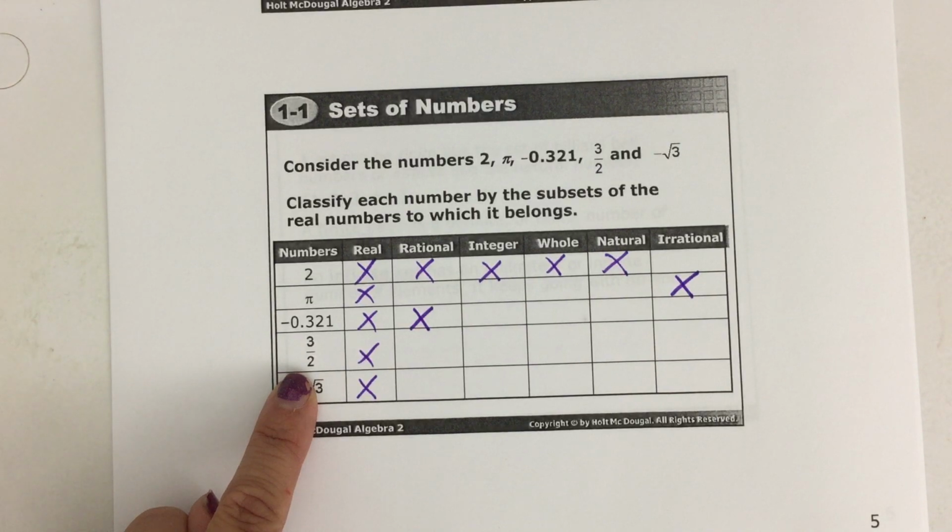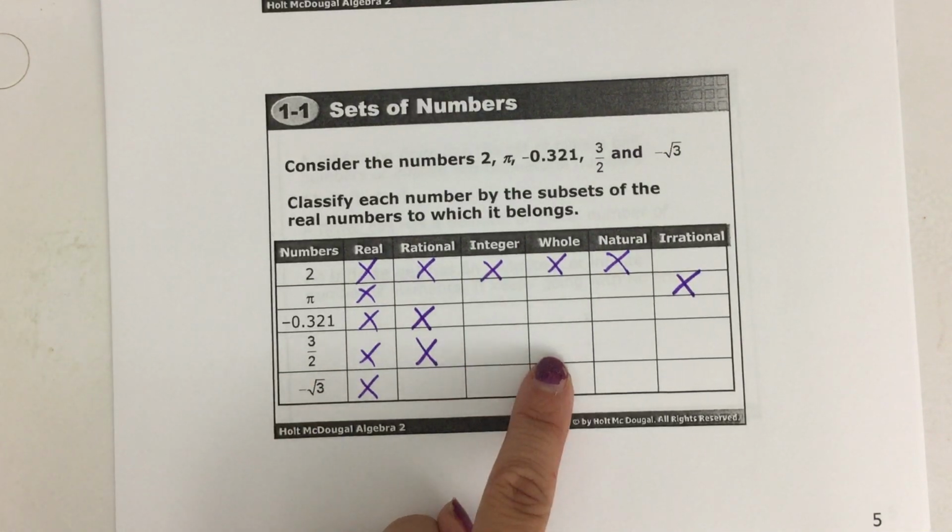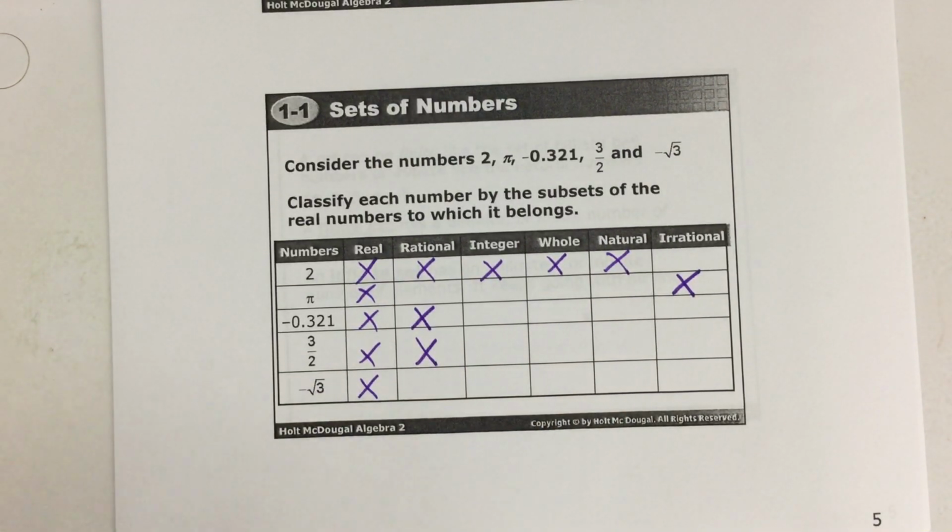3 divided by 2 is 1.5. 1.5 stops. It's a terminating decimal, so it's rational, but it is a decimal, so it could not be an integer, whole number, or natural.